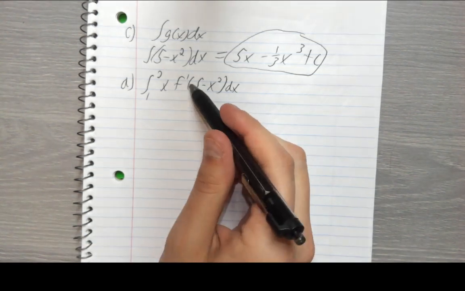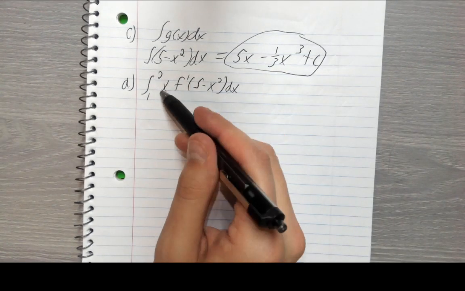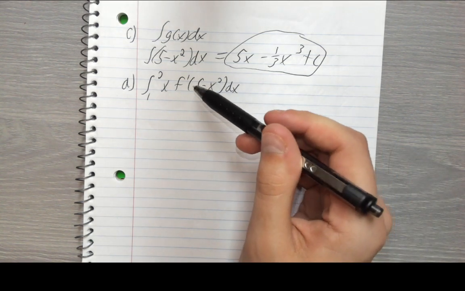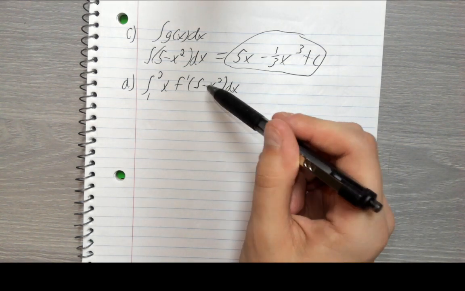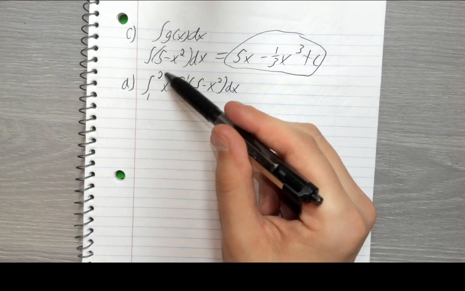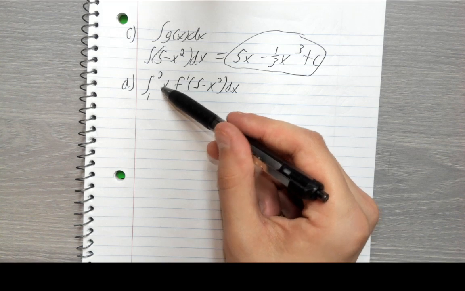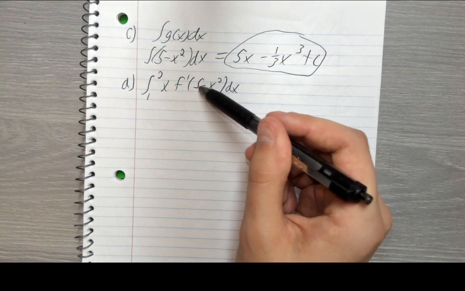So I have x times a composite function. This is the perfect setup for the definition of u substitution. Maybe you guys see that right off the bat. If not, I understand. It's not always readily apparent, but if you look at the definition of u substitution, this is it. It's some function times f prime of a function, where x can be a derivative of whatever's on the inside of the composite function, which in this case is true.